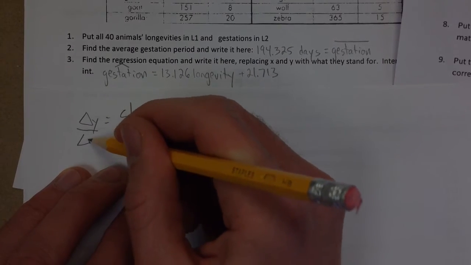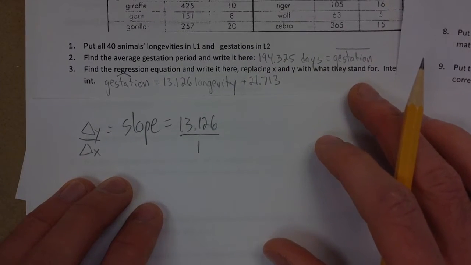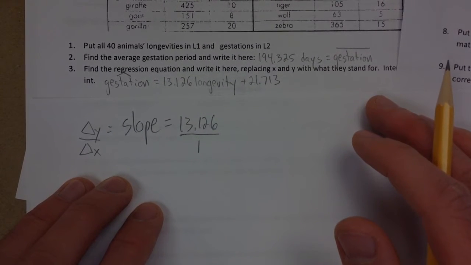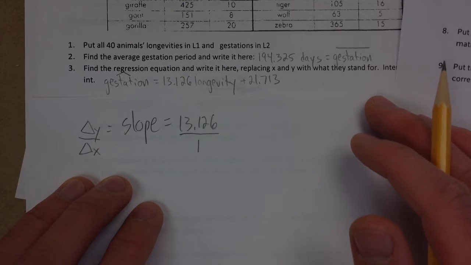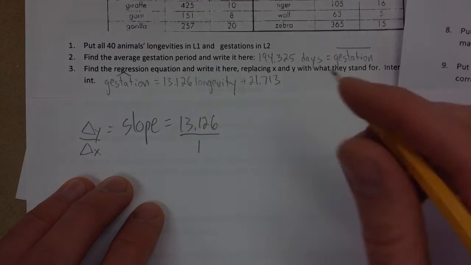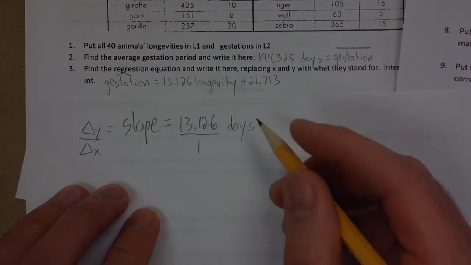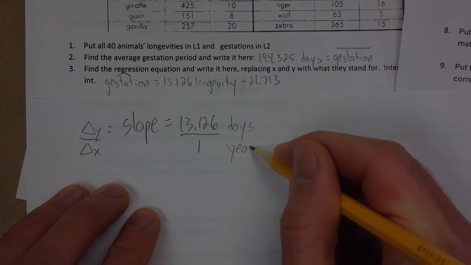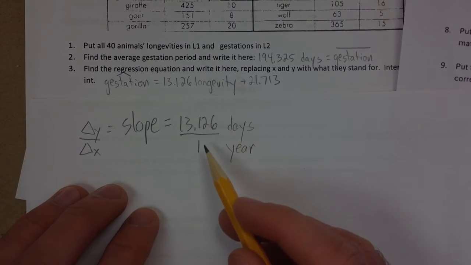So the units are going to be the units for y over the units for x. So what are my units for the y variable? Kilograms, pounds. Hello, what's that? What are the units of gestation? Days. And what are the units of my x variable? Years. That will help you in interpreting the slope. 13.126 days for every 1 year.